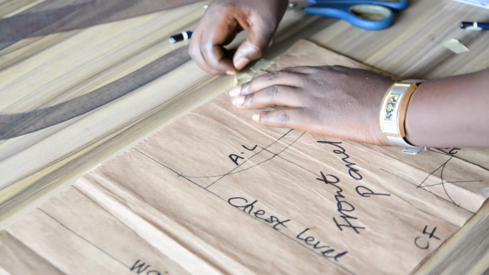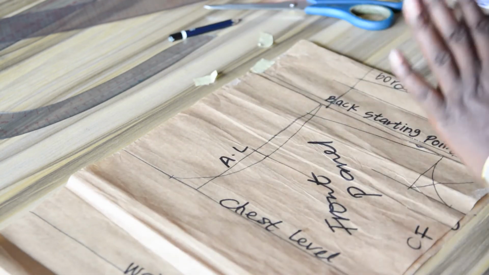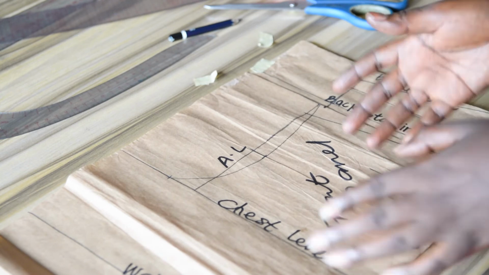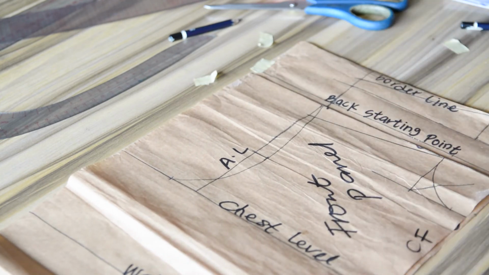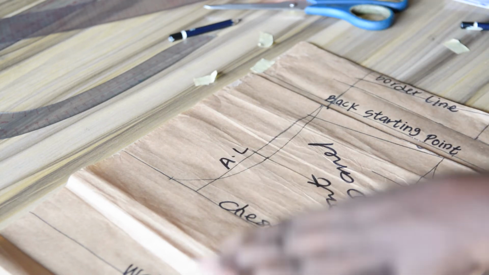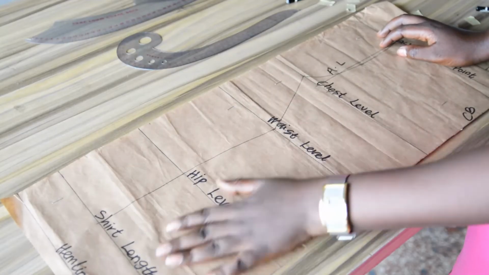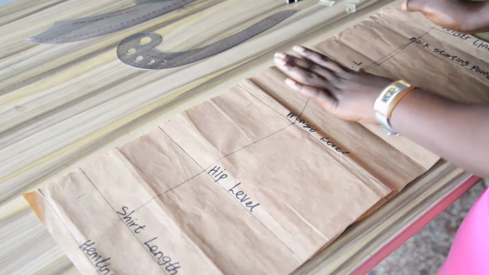So the front panel and the back panel, I'm not constructing the side because I'll be cutting the two patterns together. So I'll place the front panel underneath the back panel, staple it together and cut the two at the same time so that I have a perfect shape for both front and back panels. Now I've stapled the front and the back panels together, as you can see by the side, so I can cut the side.